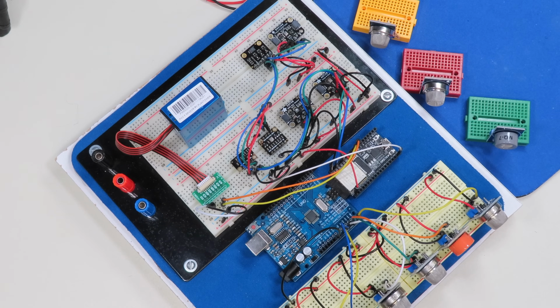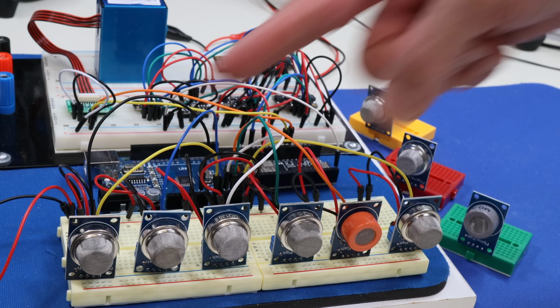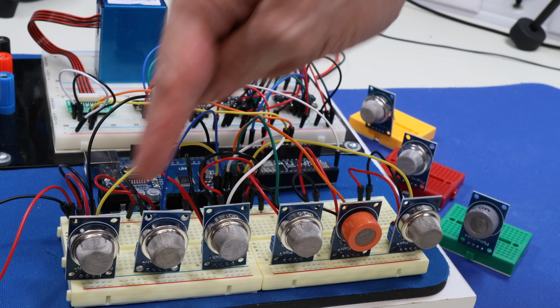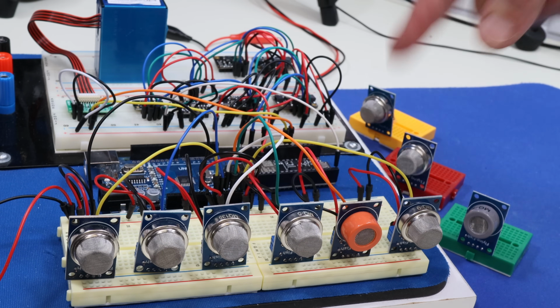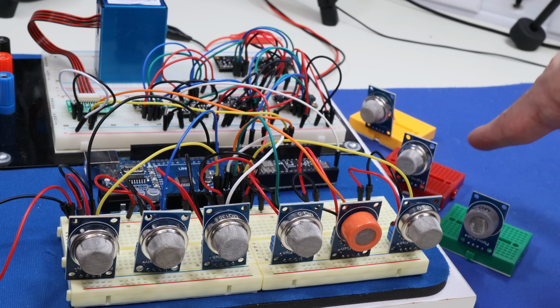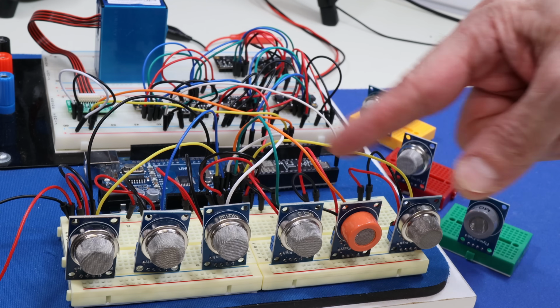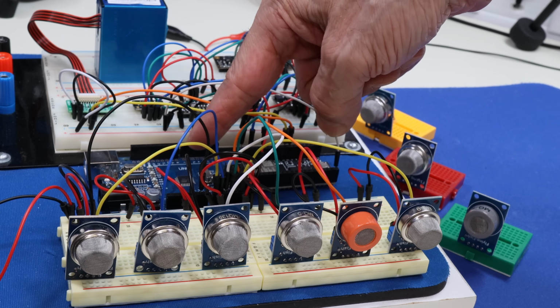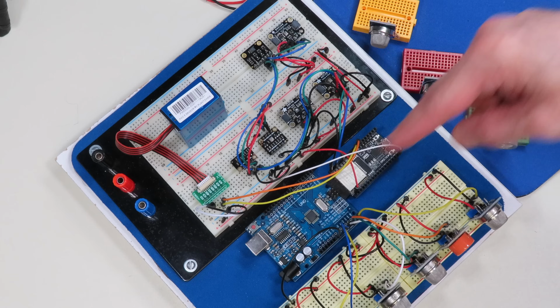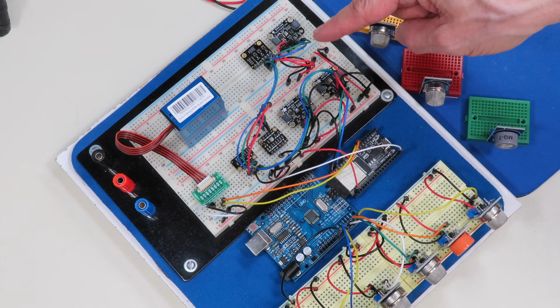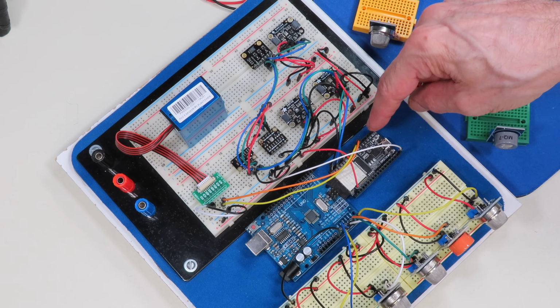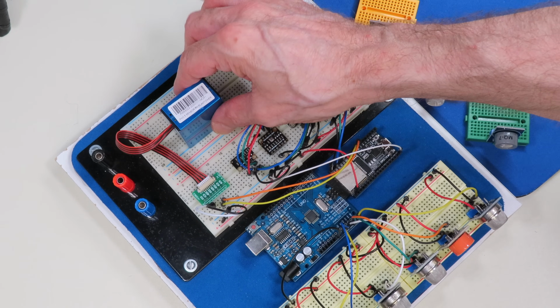Now here are the sensors that we're going to use today, and as you can see there are quite a few of them. We'll start off with these sensors, and these are the MQ series gas sensors. I've also got a few of them on the side here. These sensors provide an analog output, and at the moment these 6 sensors are connected to an Arduino Uno. The rest of the sensors that I have are connected to this ESP32, and we'll start off with this one.